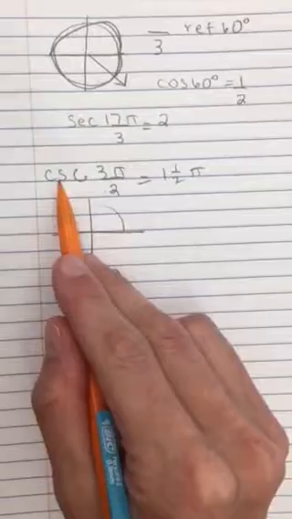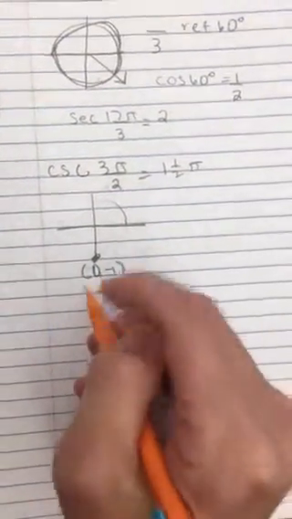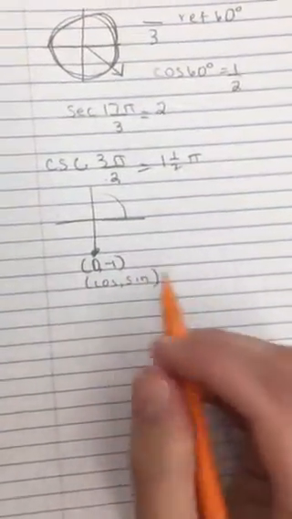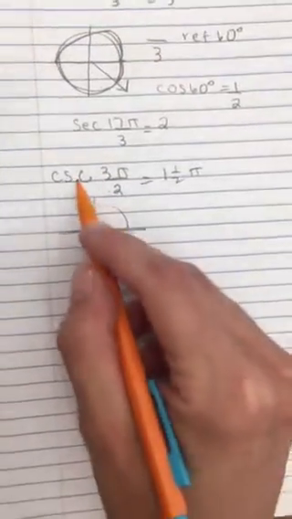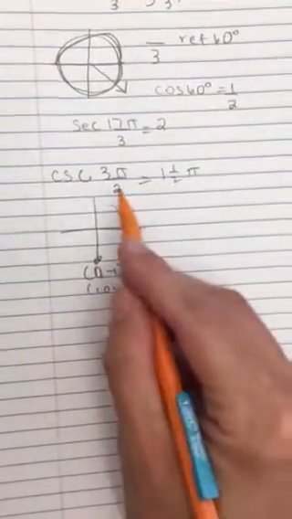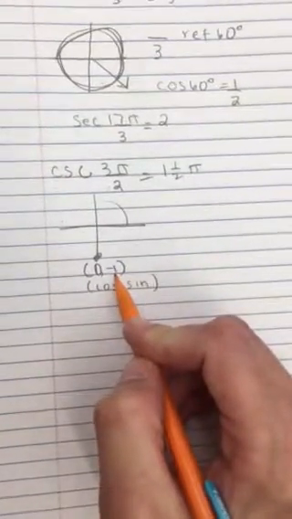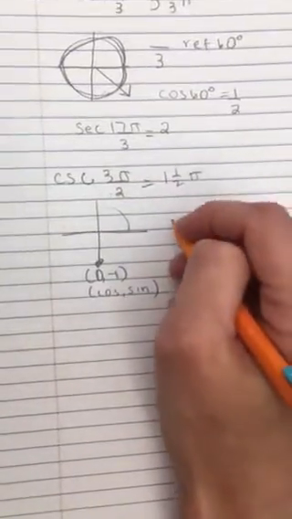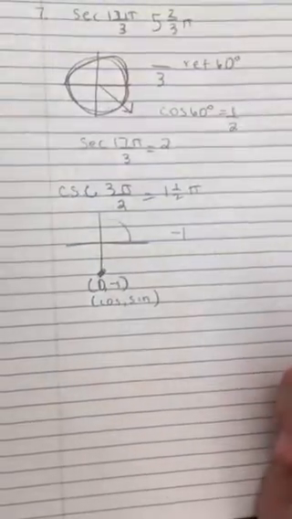And since cosecant is the reciprocal of sine, and our points are always written as cosine comma sine, I really want to look at the second value. I want to look at the y value. So the cosecant of 3 pi over 2 is going to be the reciprocal of -1. So the reciprocal of -1 is equal to just -1. So that's what you're looking at in that set.